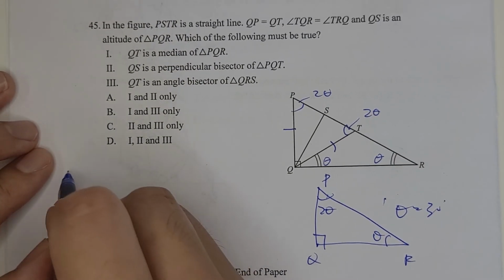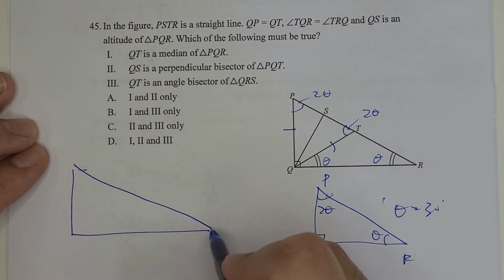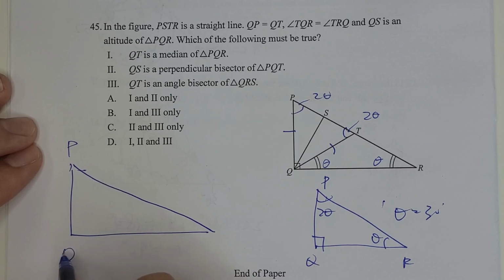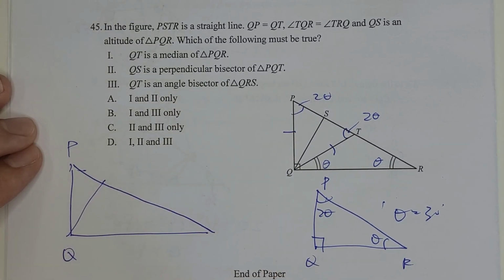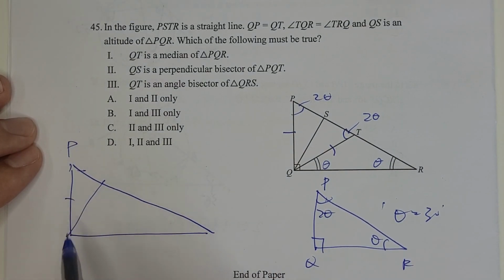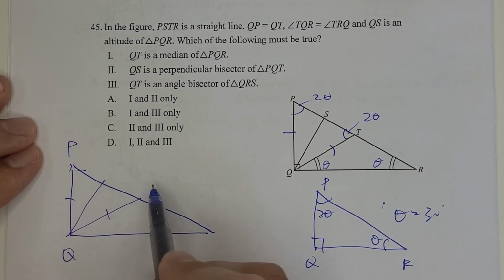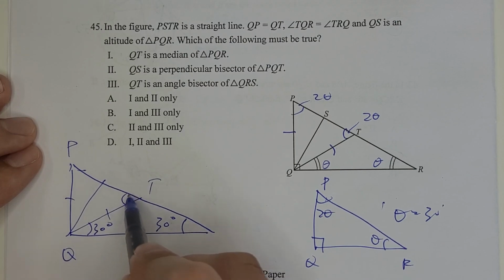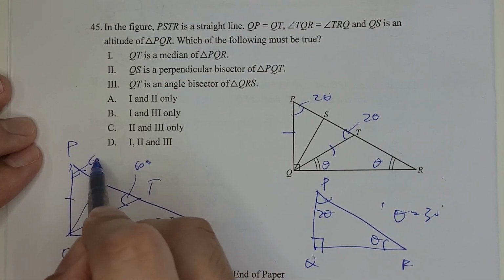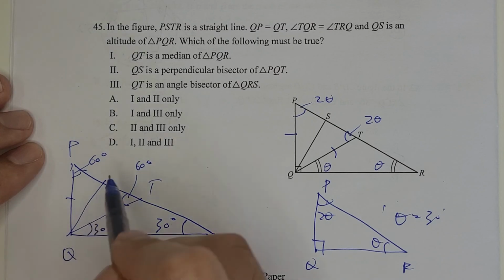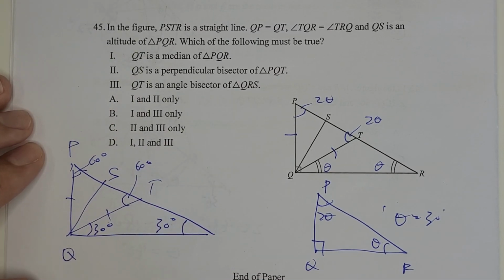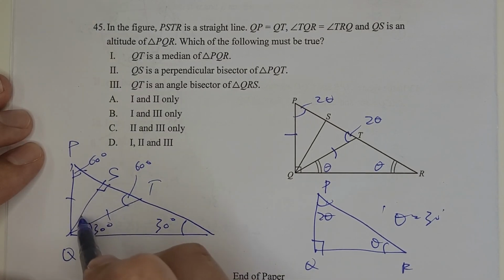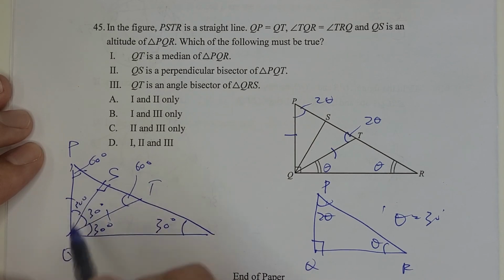So you can consider the figure again. P, Q, QP equals QT. That is 30 degrees, 30 degrees. So 60 degrees, 60 degrees. And that is S. QS is the altitude of triangle PQR to this right angle, and that's 30 degrees, 30 degrees.